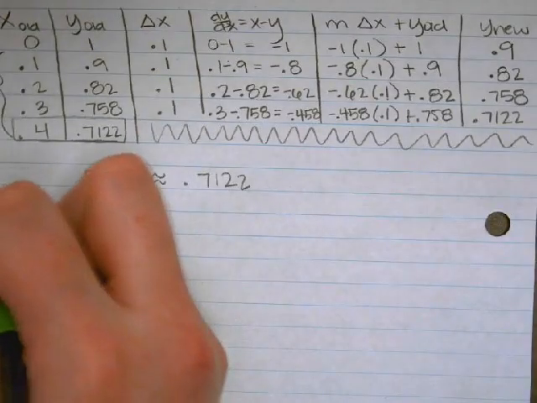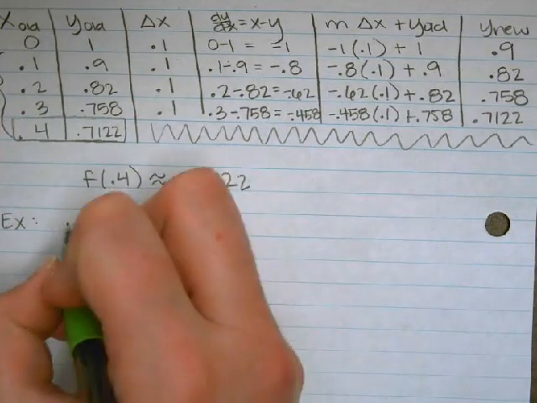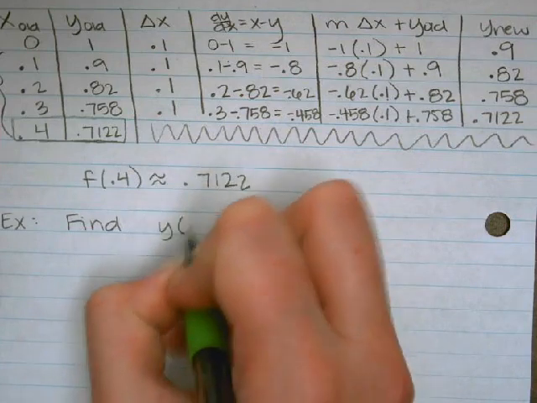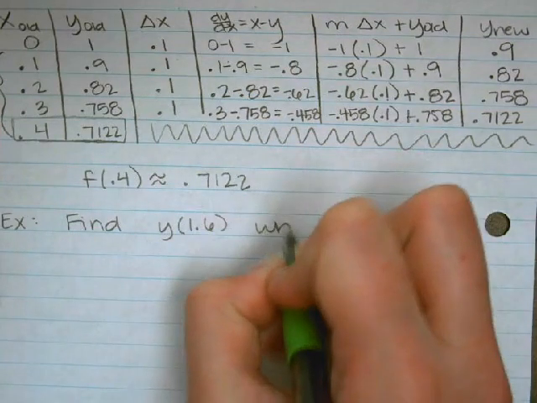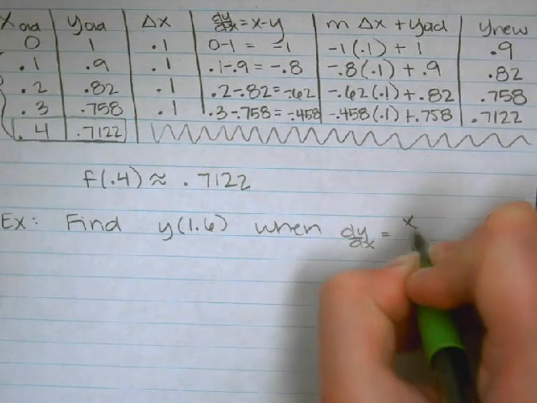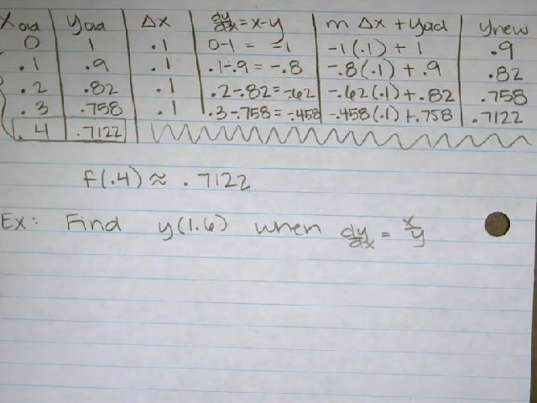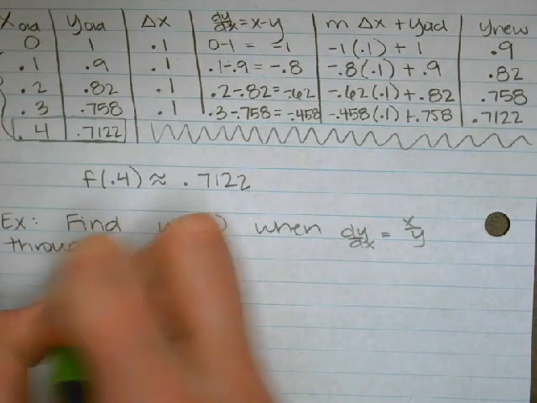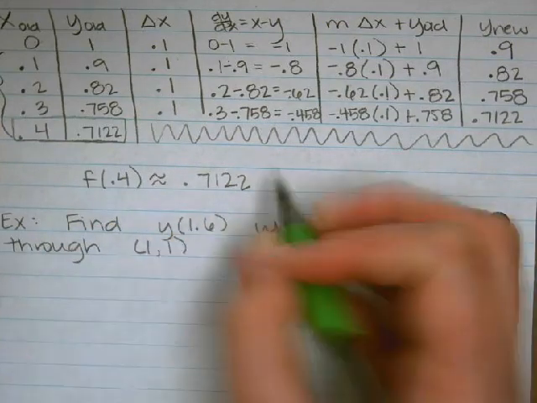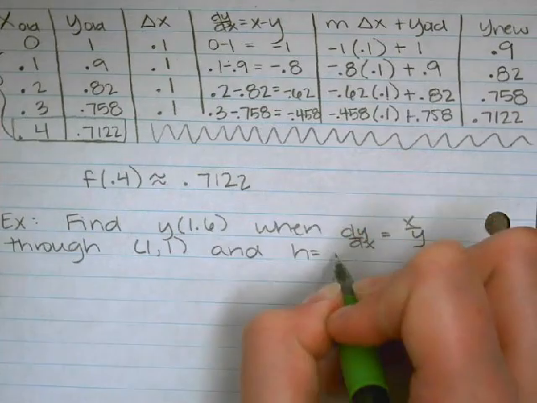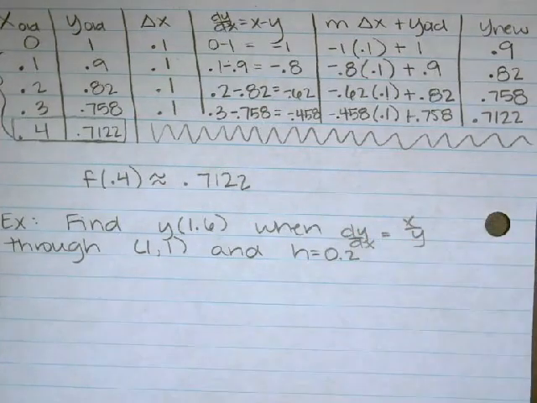All right, we're going to do another example. We're going to find y of 1.6 when dy dx equals x over y through the point 1, 1, and the h value is 0.2.